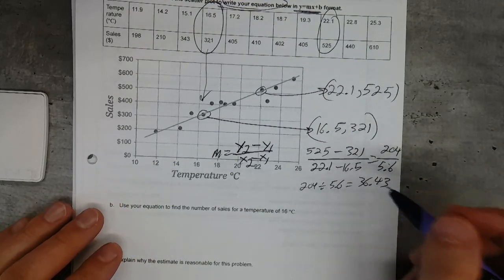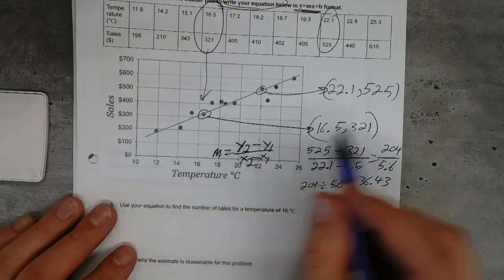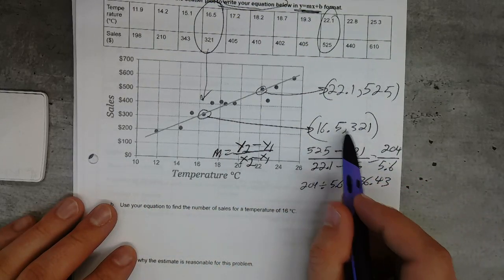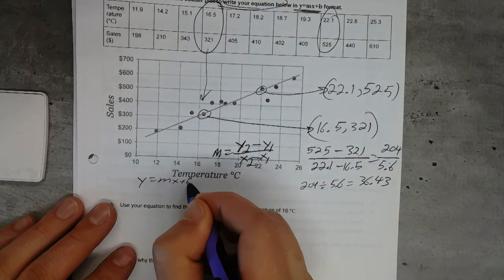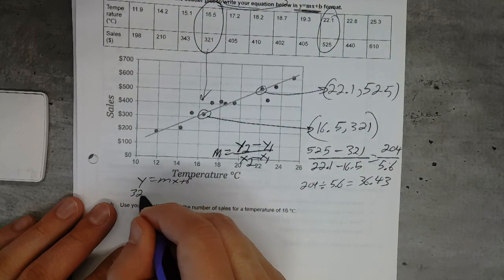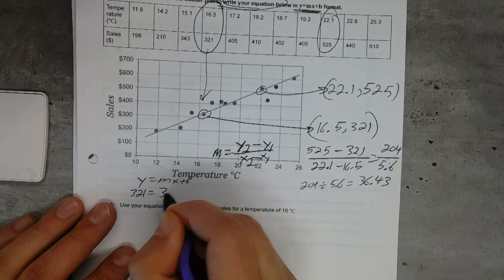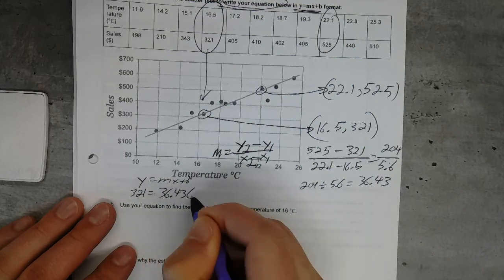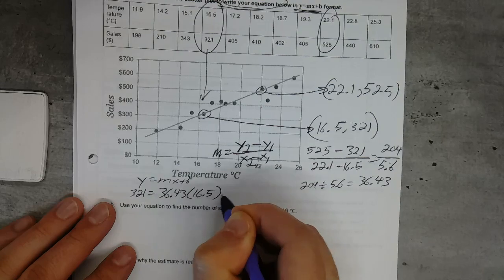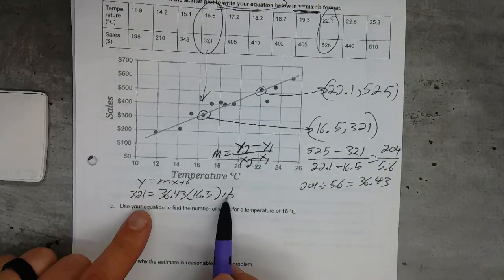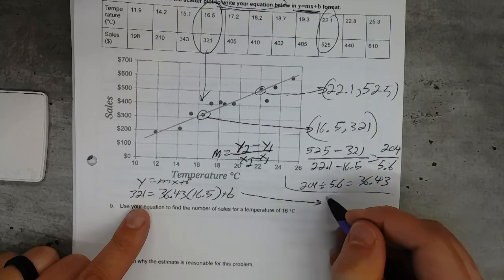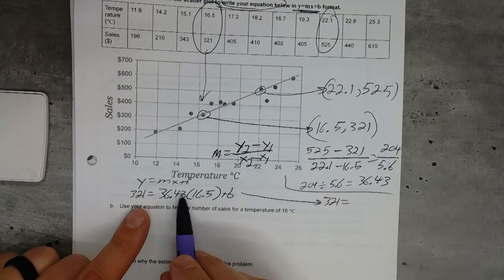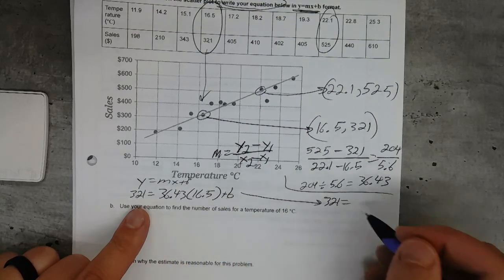Now I need to find out my y-intercept. So I'm going to choose my lower point, 16.5. So in y equals mx plus b, substitute 321 for y, use my slope that I just got, and then use my x value, and then plus b. Now I have to solve this for b. I'm going to do this work over here. Okay, so I've got 321 equals, multiply these together. I'm going to do that on my calculator.